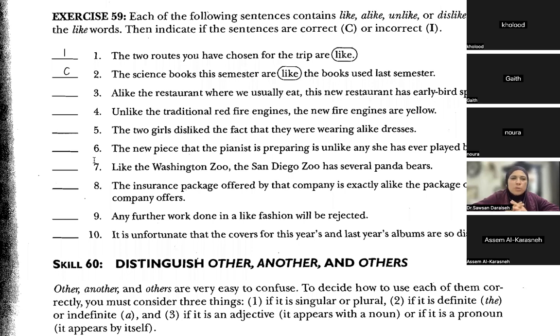6. Who wants to do 6? The new piece, Dr. Khulud. Okay, Doctora. The new piece that the pianist is preparing is unlike any she has ever played before.